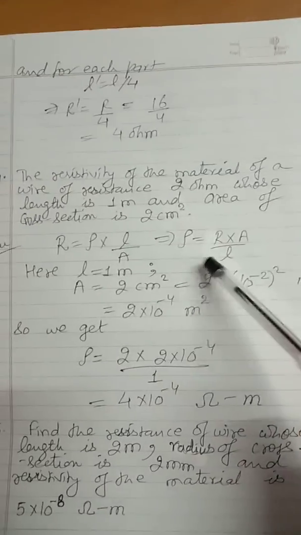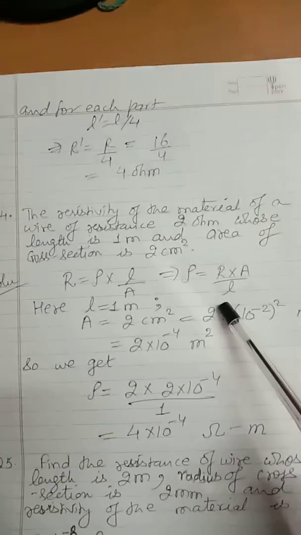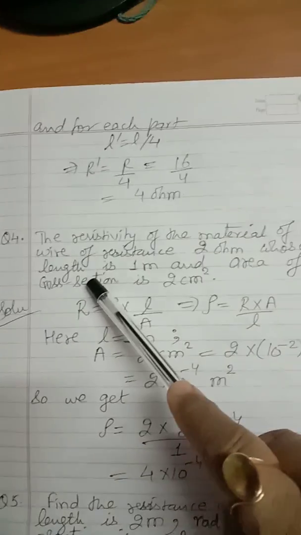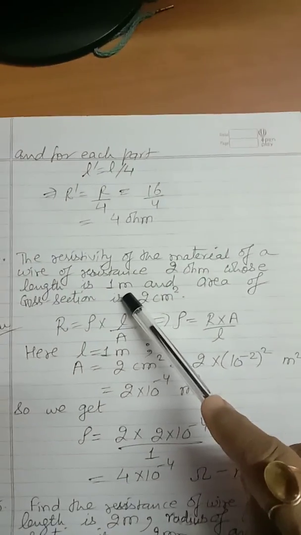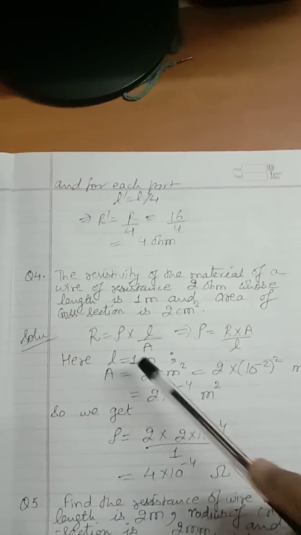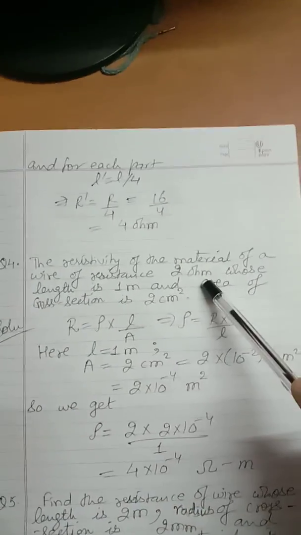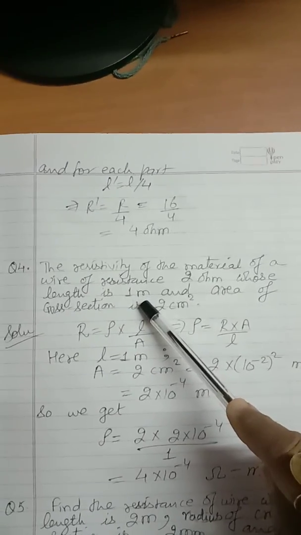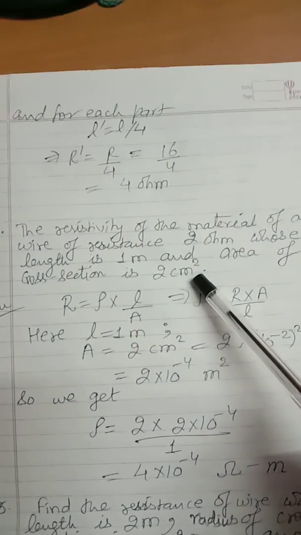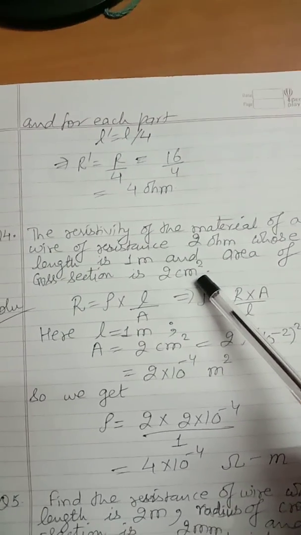Similarly, we can now solve some numericals based on R is rho L upon A. The question is saying the resistance, length and area of cross section are given, and calculate the resistivity. Take R is rho L upon A. Now resistance is given 2 ohm, length is given 1 meter, area of cross section is given 2 centimeter square. So we have to do a conversion from centimeter square to meter square.